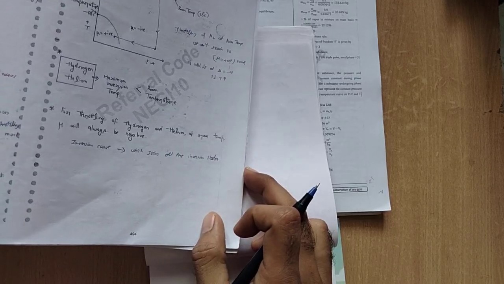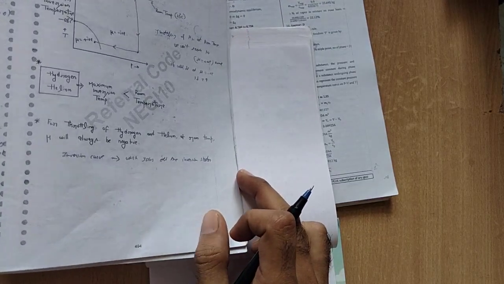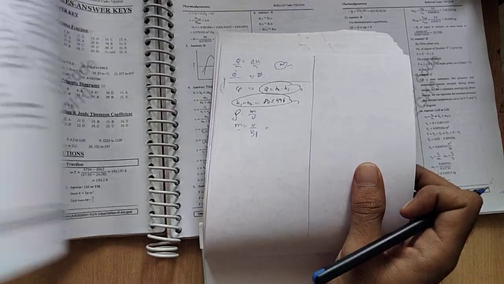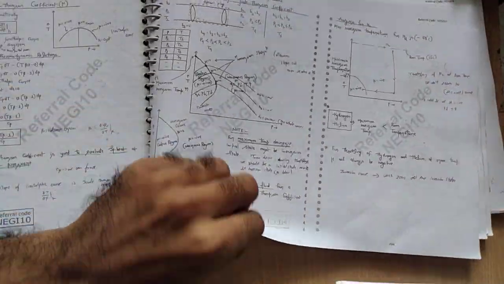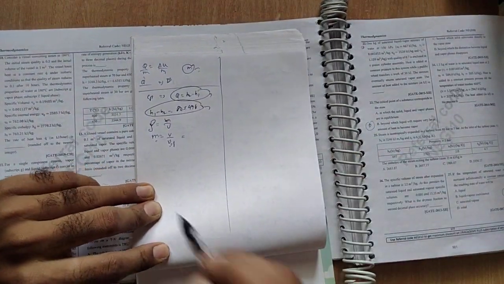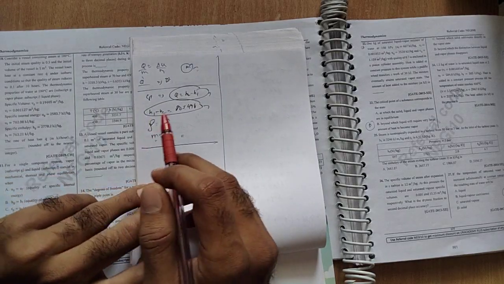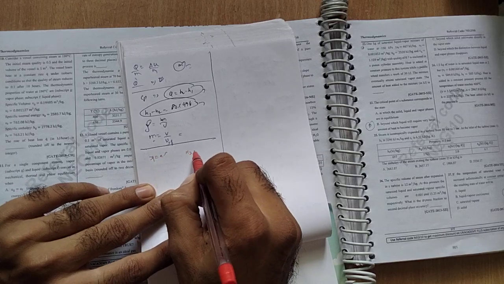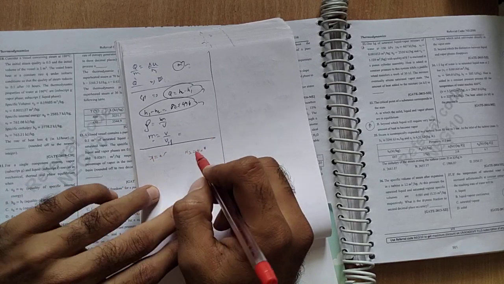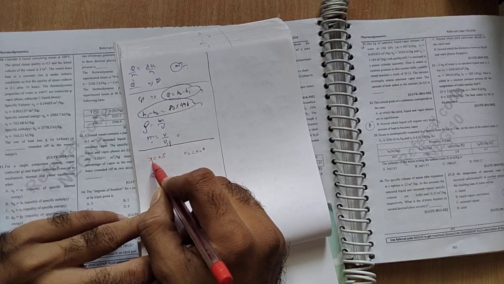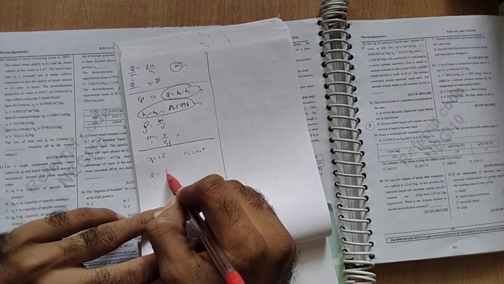Guys, anyway, I'll explain it from the first. For that question, the vessel is 180, everything is given. x1 is 0.5 and x2 is 0.1. Since it is an isobaric process, q equals delta h. This one is the initial and this is final, so h1 minus h2.